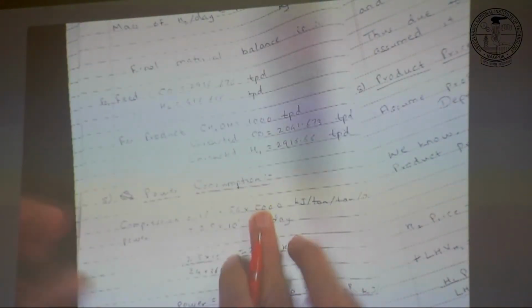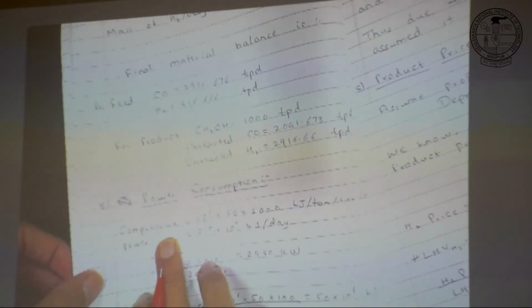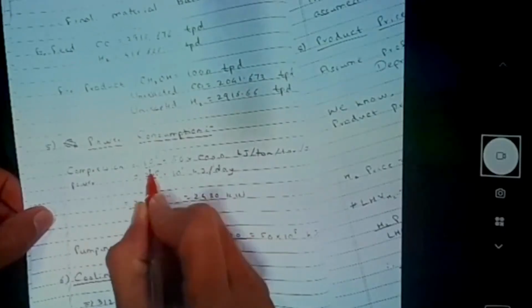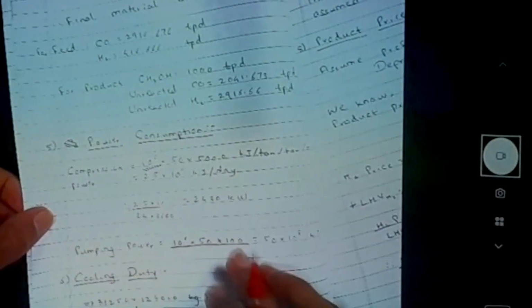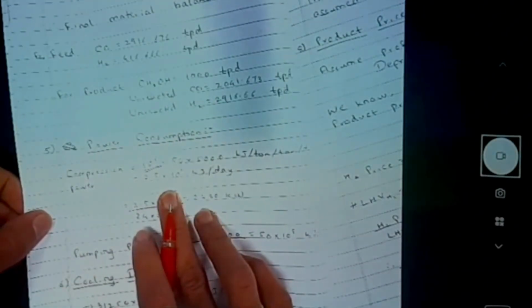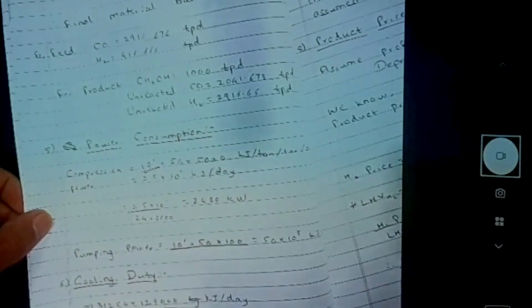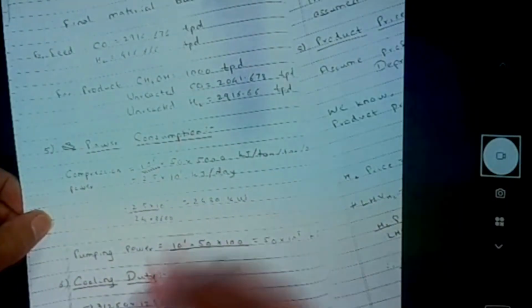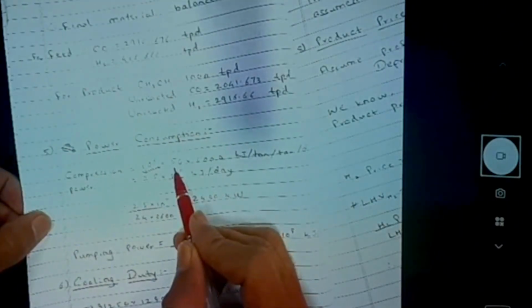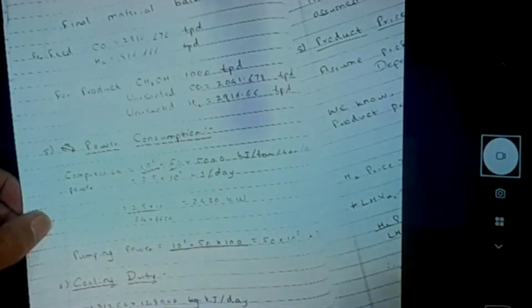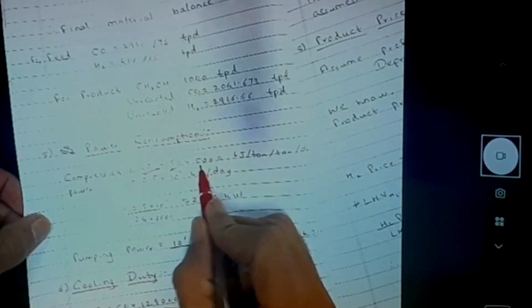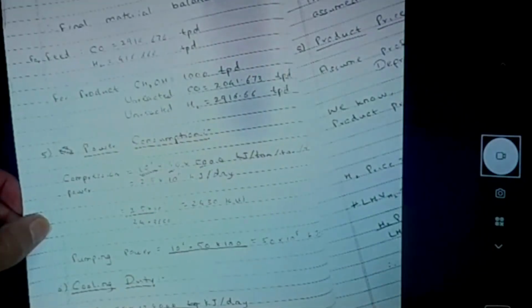Okay, then we come to power consumption. The compression duty was given. We have the production, 1000 tons per day. The pressure that we have to build was 50 bar, and the power consumption duty was given as 5000 kilojoule per ton per bar.